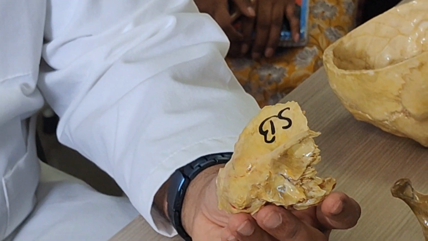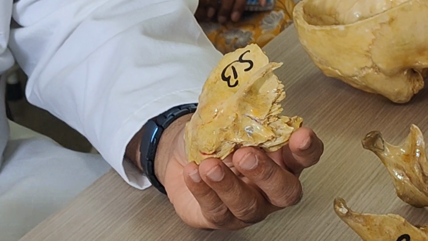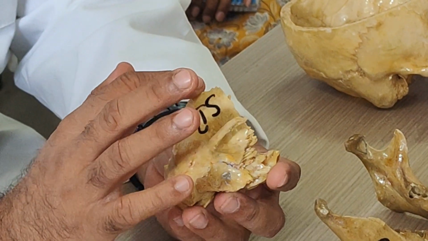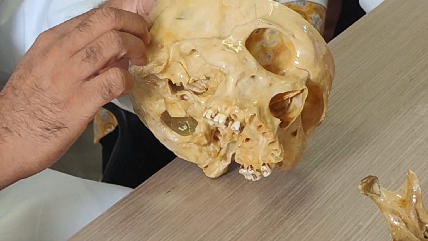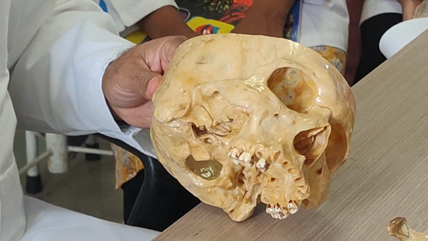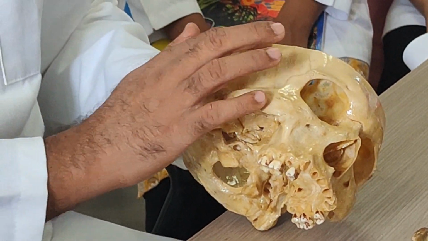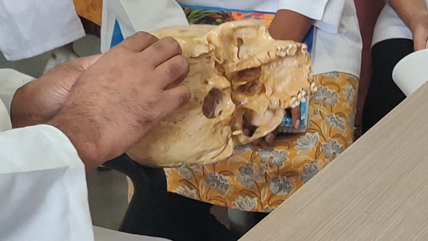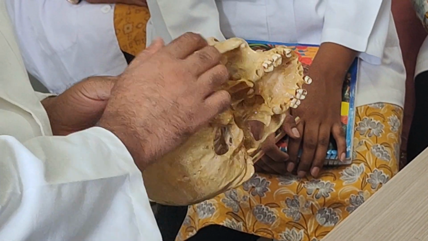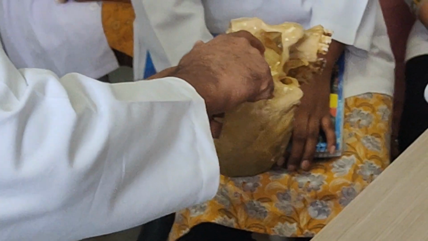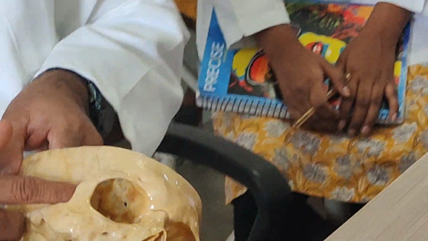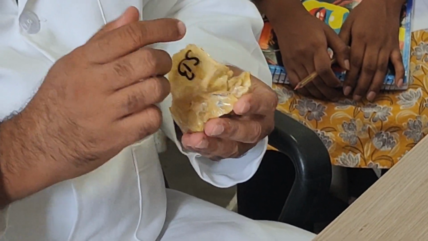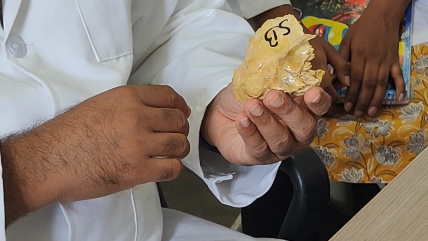Now first come to the superior border. This superior border articulates with the parietal bone, at the squamosal border of the parietal bone. And the anterior-inferior border articulates with the greater wing of the sphenoid. So the superior border articulates with the parietal bone, and the anterior-inferior border with the greater wing of the sphenoid.